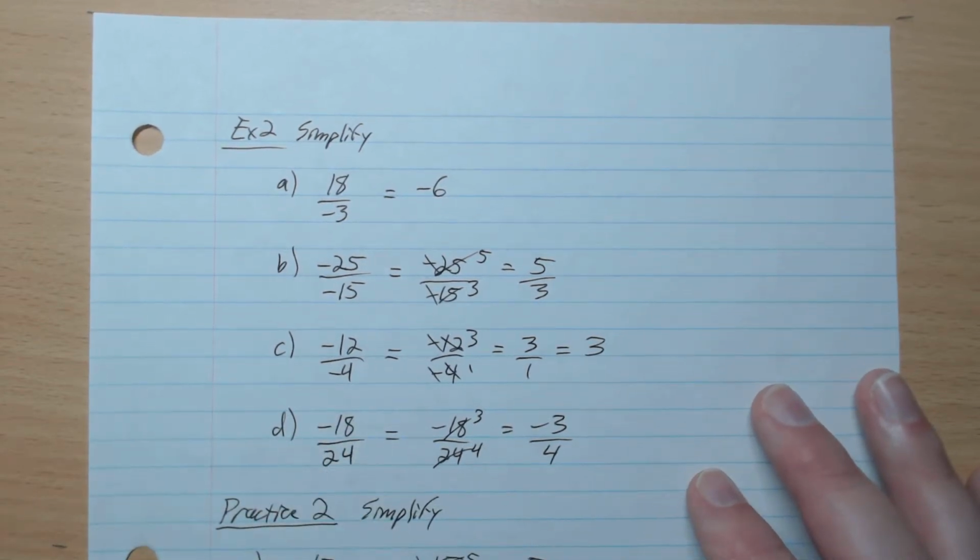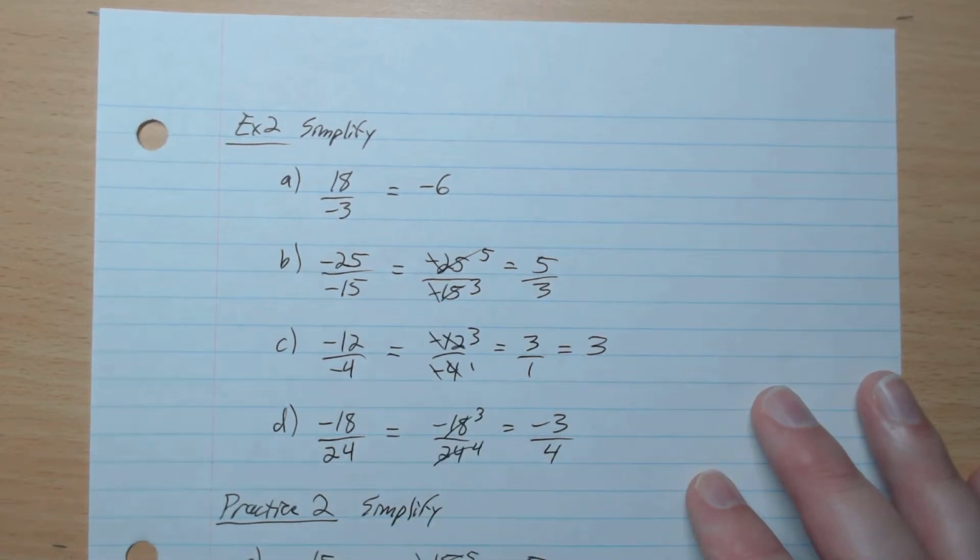Negative 18 over 24. So we notice 6 is in common. So we go bang, bang. What's left is 3 over 4. So negative 3 over 4 is our final answer.